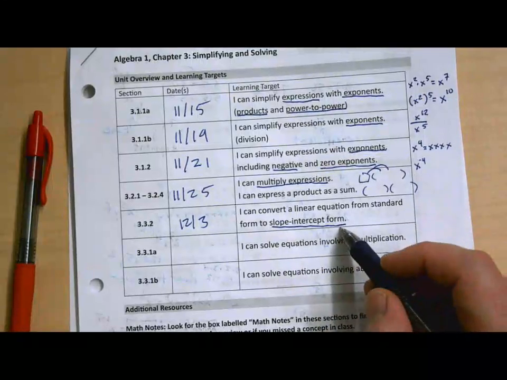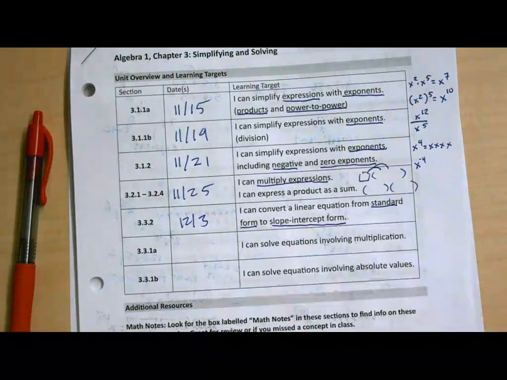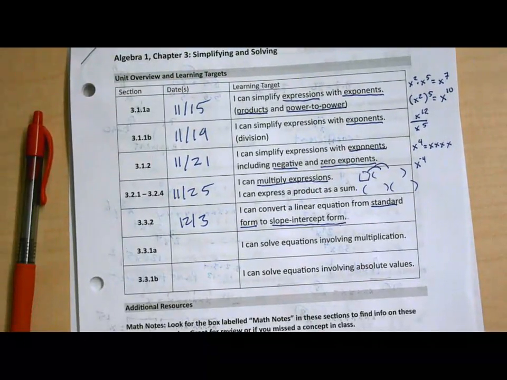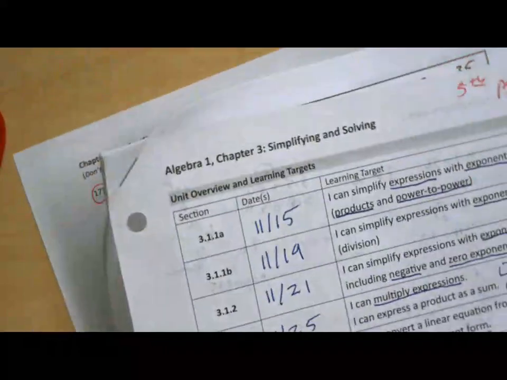And we know how to graph in slope-intercept form. I want to make sure that we can also graph if we're given an equation in what's called standard form. That'll probably be the new thing for some of you. So let's have a look at that warm-up that you guys were working on at the beginning of the period.